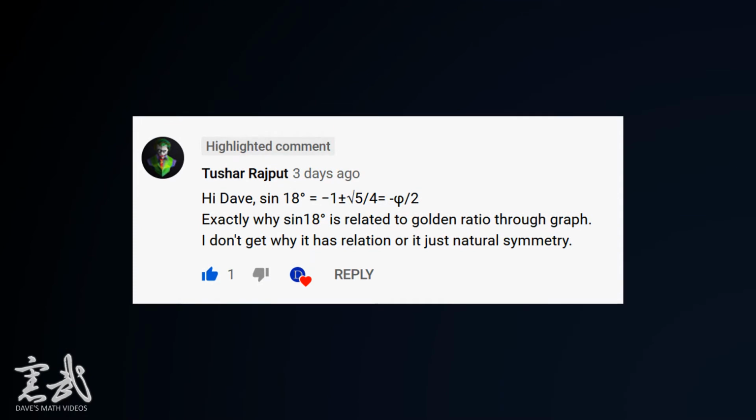The idea for this video came from one of the comments. "Hi Dave, sine of 18 degrees is equal to -1 plus root 5 over 4. Exactly why is sine of 18 related to the golden ratio?" Well, in this video, we're going to find out and we're going to prove it.